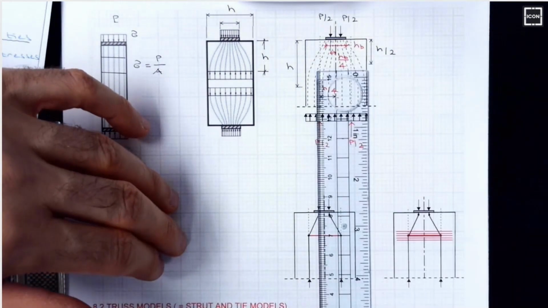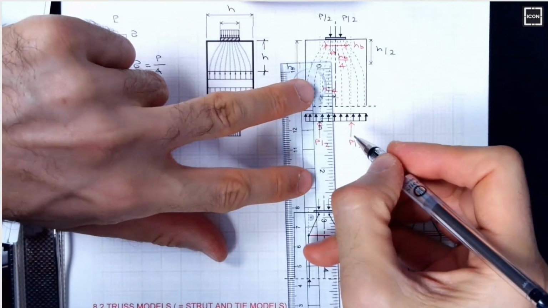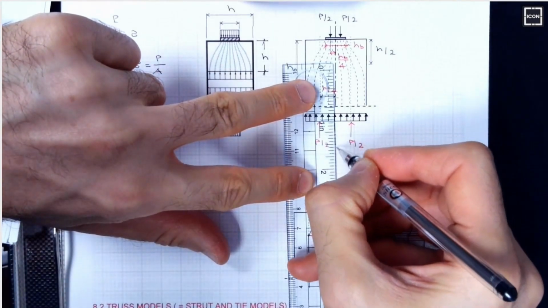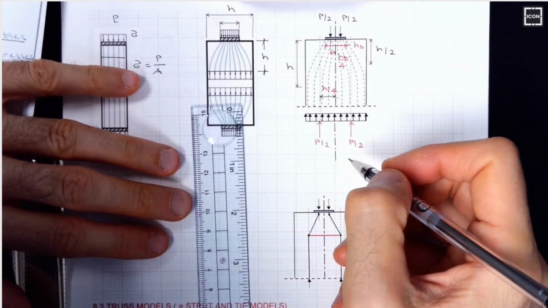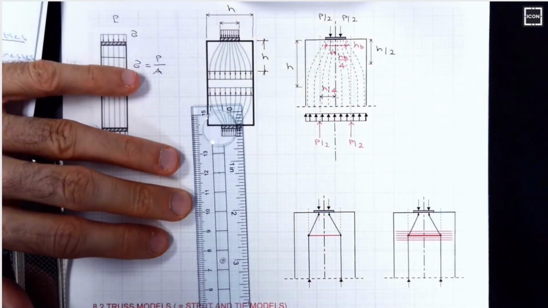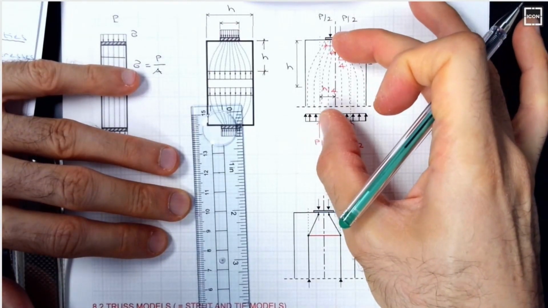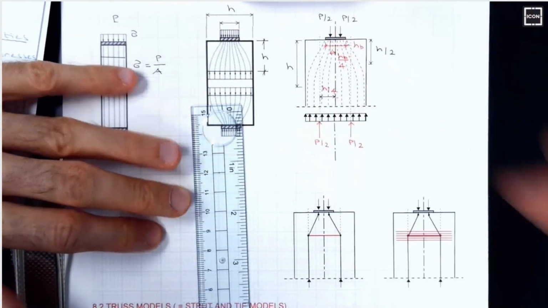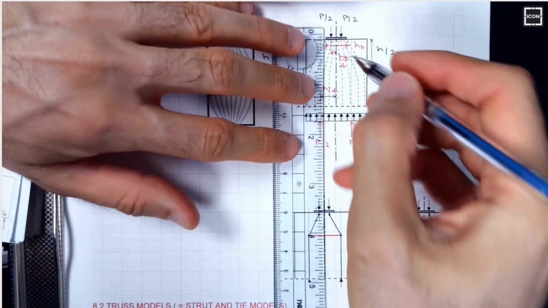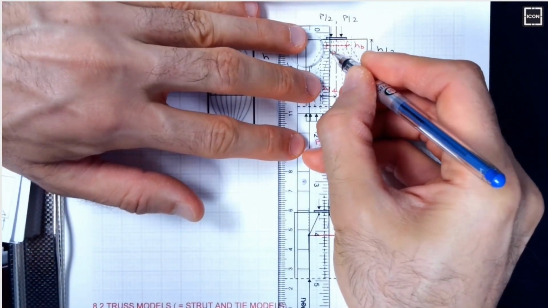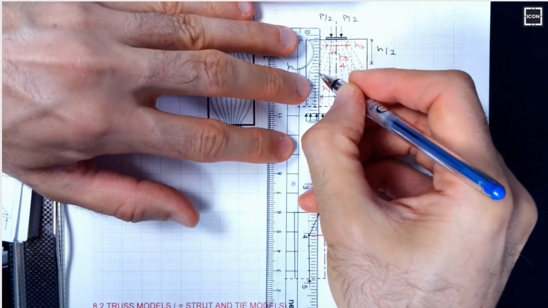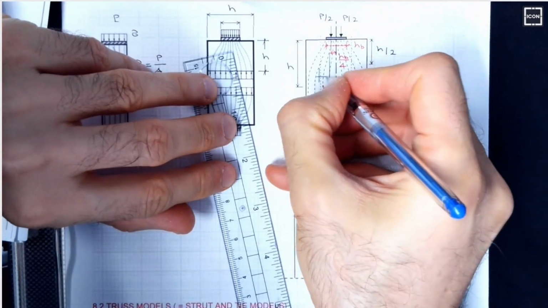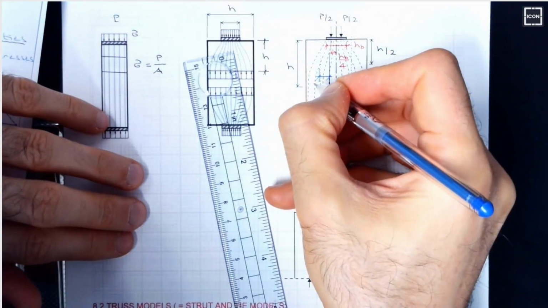You can calculate the moment created by this, so let's just do this. This is just a quick hand calculation that we would do. So I'm going to take moment of these two forces. There's going to be an eccentricity between this one and that one, right, which is this distance.